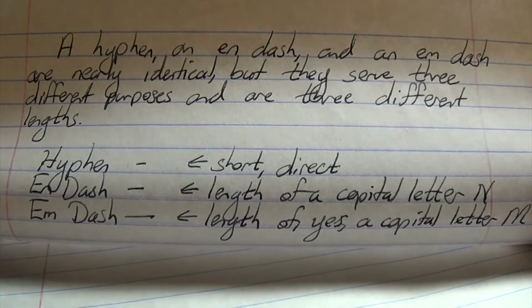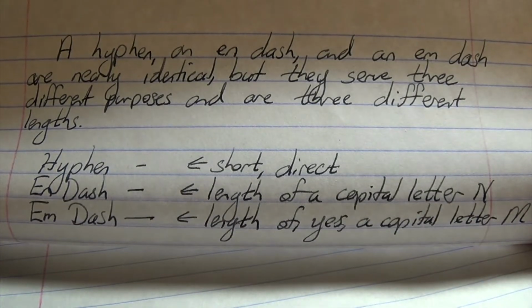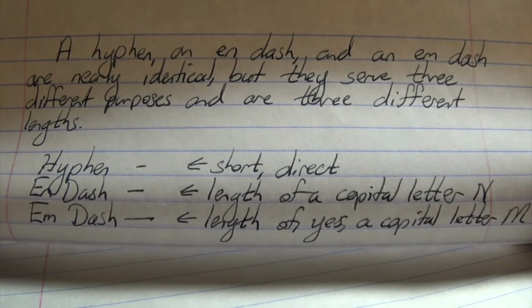The N dash, that's EN, is a little bit longer. In fact, it's named after the fact that it's the length of a capital letter N. And the M dash is the length of, yes, a capital letter M.